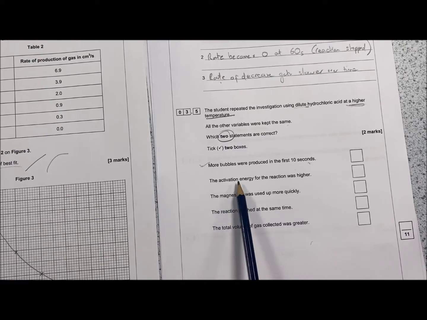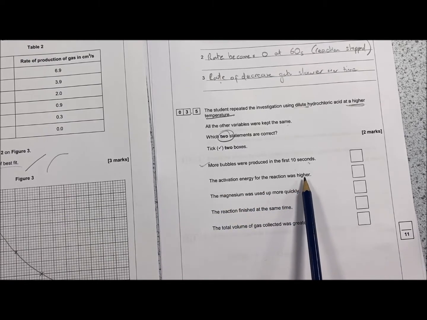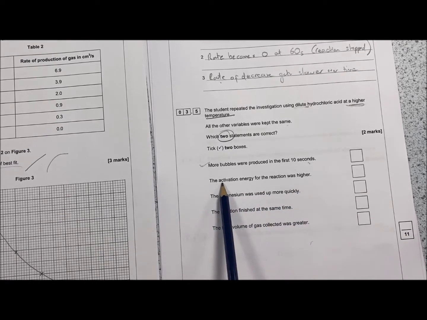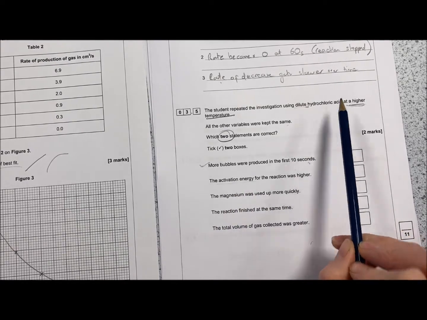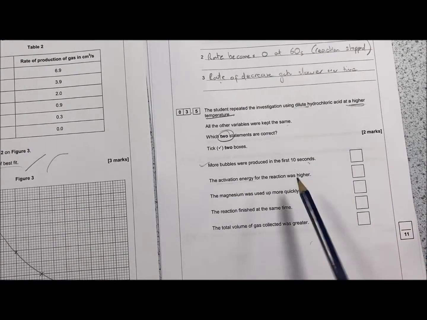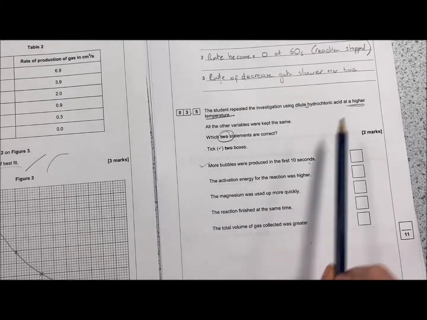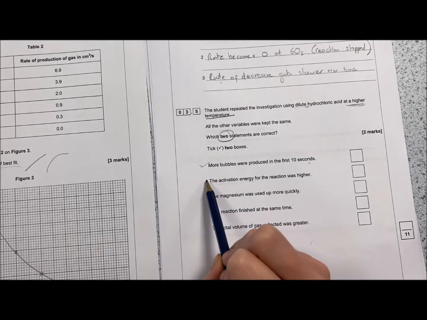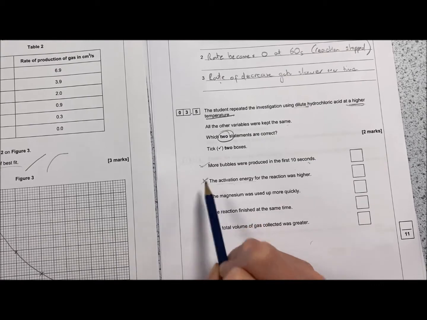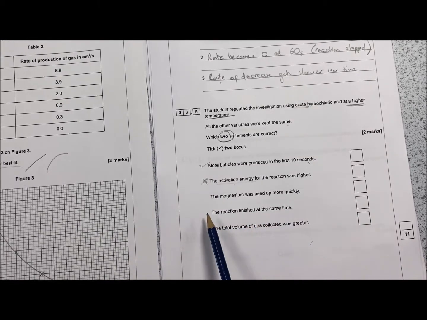The activation energy for the reaction was higher. Now, the activation energy in a reaction is always going to be the same for that particular reaction. So hydrochloric acid and magnesium will have a particular activation energy. Increasing the temperature doesn't change the activation energy. It just means that I might reach it more often. So I've not changed the activation energy, so it cannot be that one.